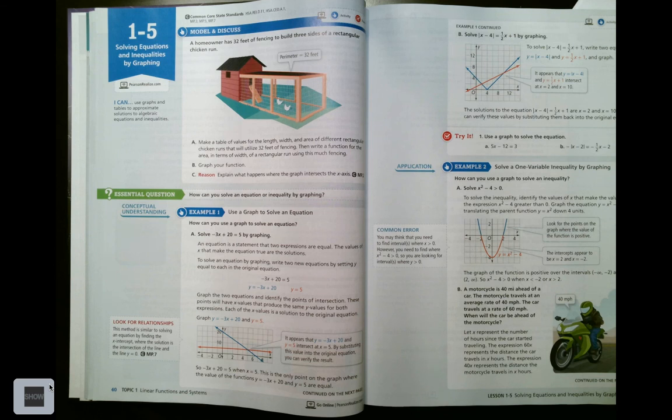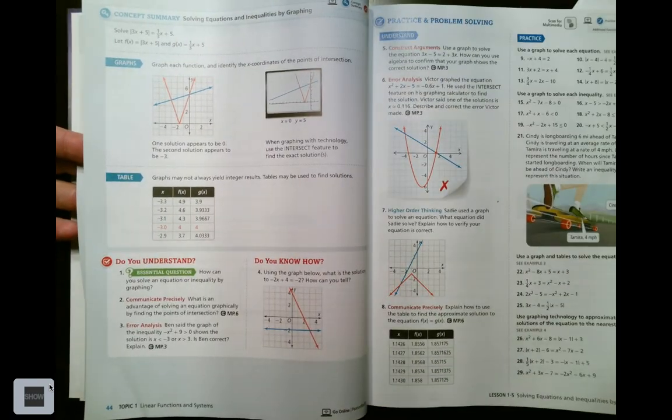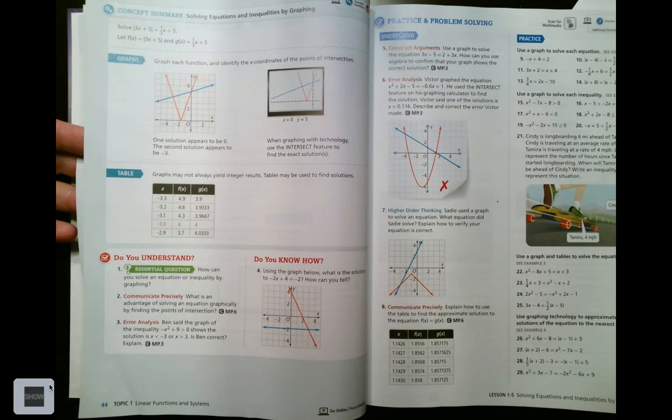This is lesson 1.5 on page 40. We're going to run through all the examples and talk about the big idea of what lesson 1.5 is all about, as well as the practice problems on page 45. We're going to do 9 through 29. Those go a little bit quicker than you'd think.